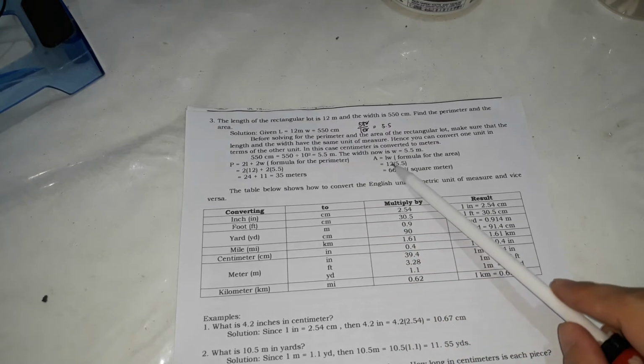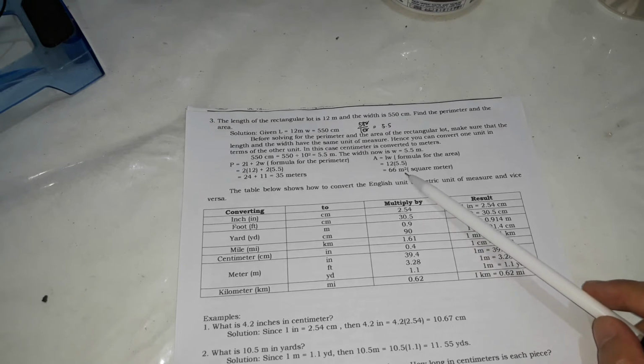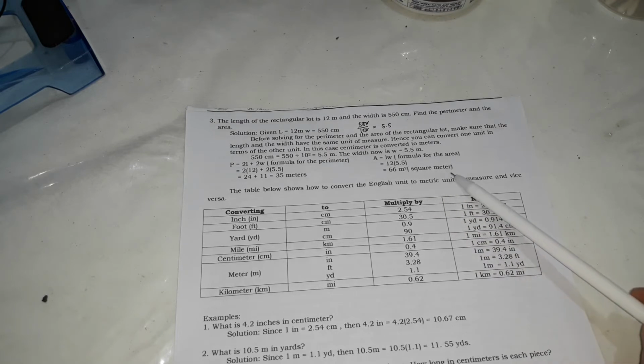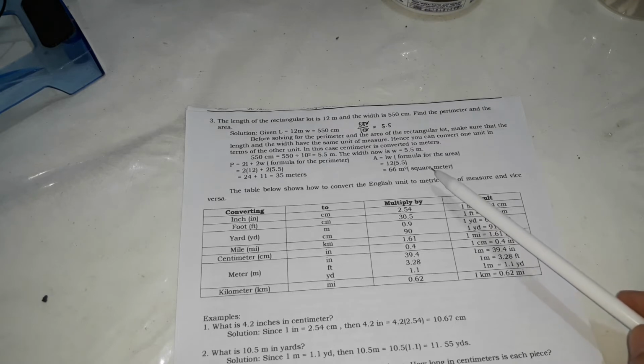The perimeter formula is 2L plus 2W. So 2 times 12 plus 2 times 5.5, which is 2 times 12, 24, and 2 times 5.5, that's 11. Then add the two, the answer is 35. Next is the area, which is simply length times width. So length 12 times the width 5.5, which is 66 meter squared or square meter. So that's for problems involving length.